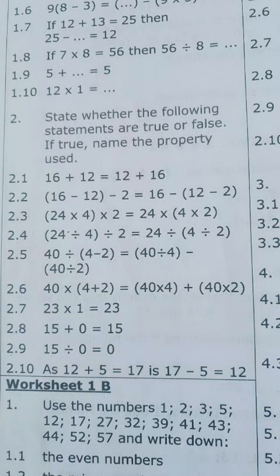15 plus 0 is equal to 15. Let's say Jose says false. Okay, we'll verify all of this. Oh, you mean true? Okay.